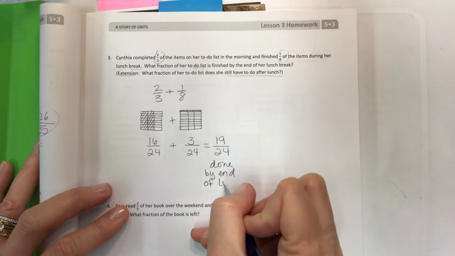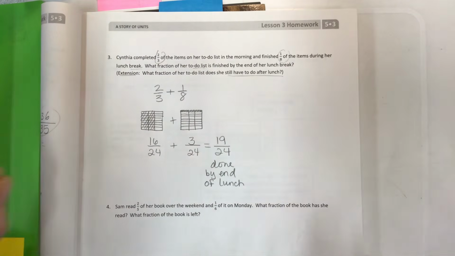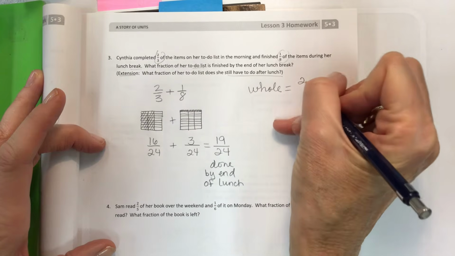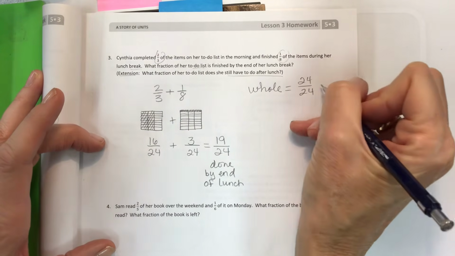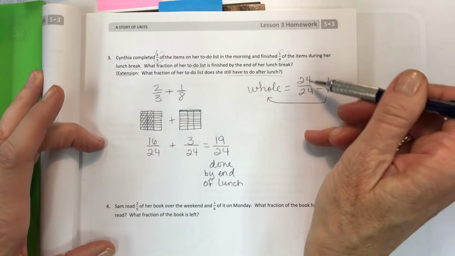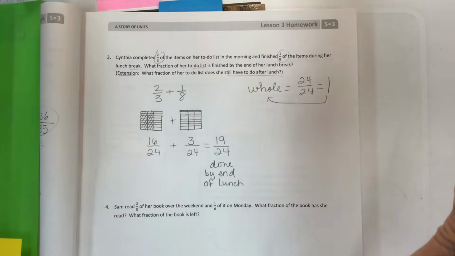So what do we do now? Well, the whole equals 24/24ths, which equals 1, which equals the whole. So this fraction has everything done.